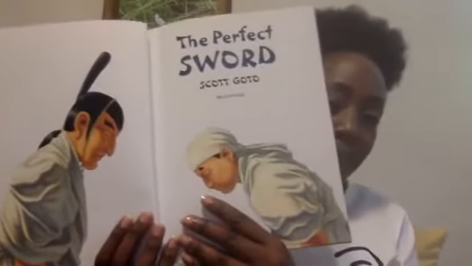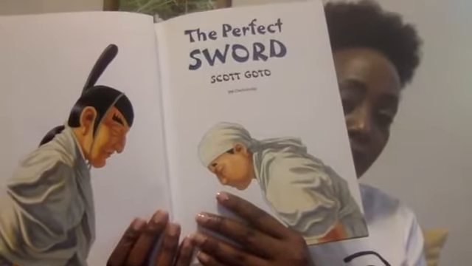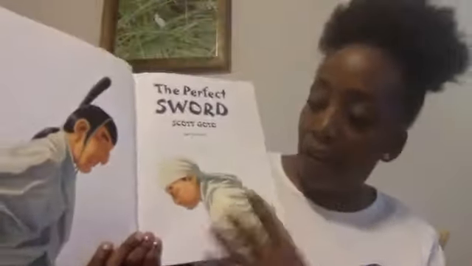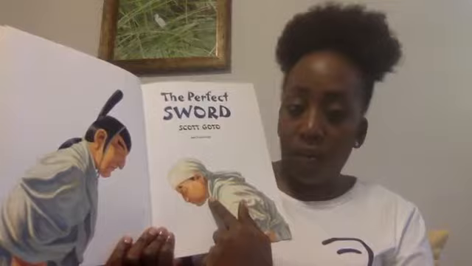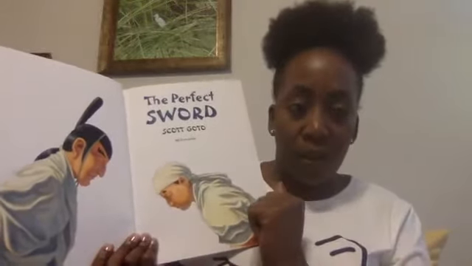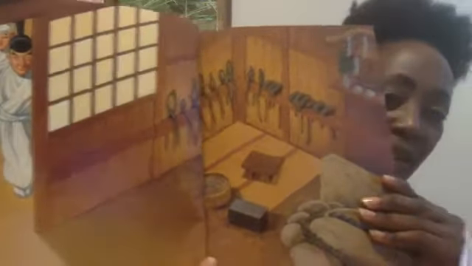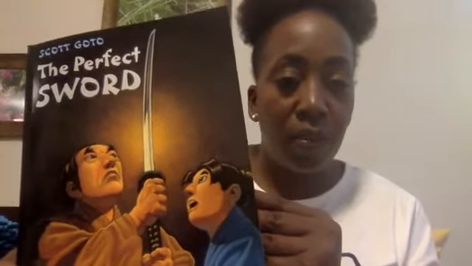The perfect sword. Looking at the pictures, I'm thinking that he must be like a teacher, and maybe this is a student because he's bowing lower and he's also bigger. Oh, wow. I see nothing but tools and things in there. What do you guys think they're going to go and do? The title is The Perfect Sword. I see the 2 of them looking at the sword and see all these tools. Maybe you guys can give me a prediction of what you think is going to happen here.